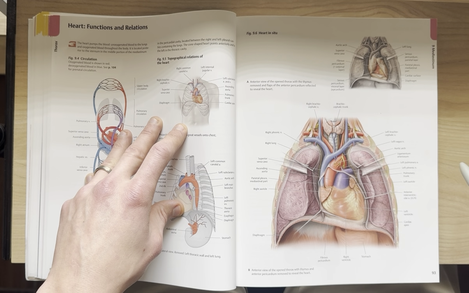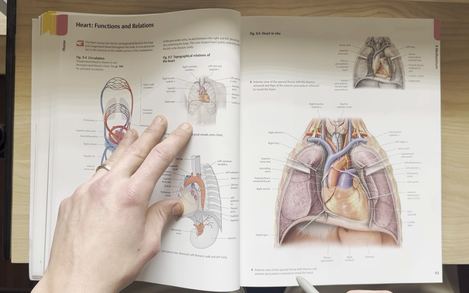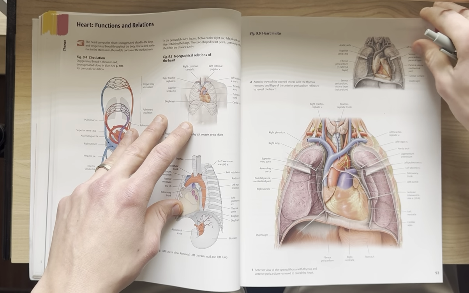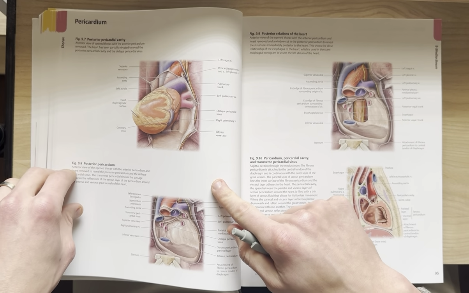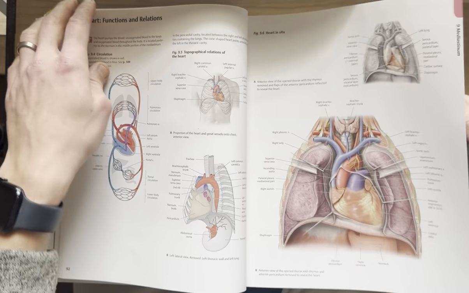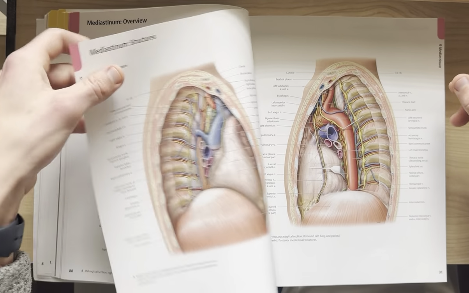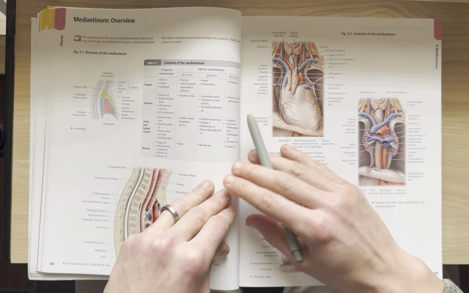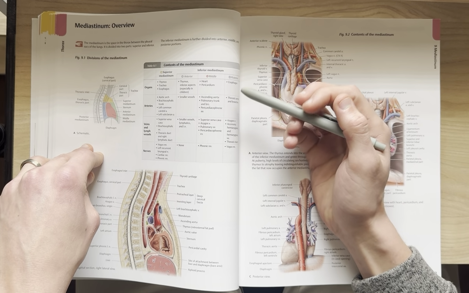And I think that's all the features here. Yeah. And again, the thymus and the anterior pericardium have been removed to show the heart. Okay. Actually, before we go to the pericardium, I'm going to go back to the mediastinum because I want to show more relationships of the heart related to other things, or where it's at in approximation to other major features.